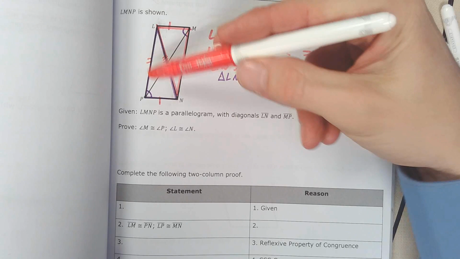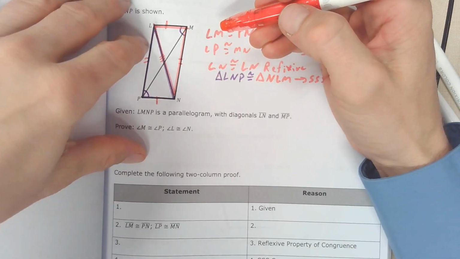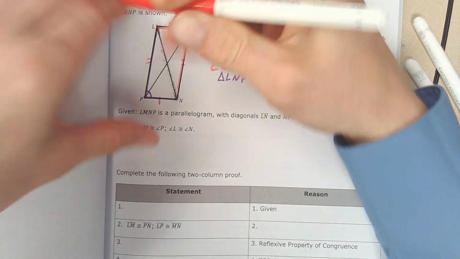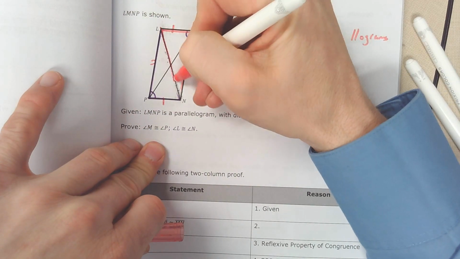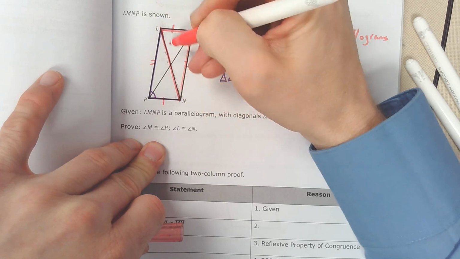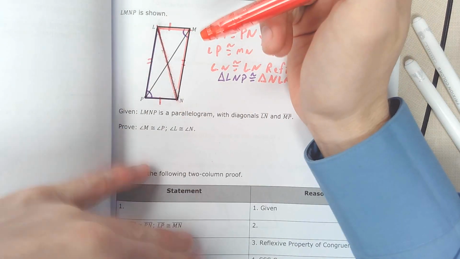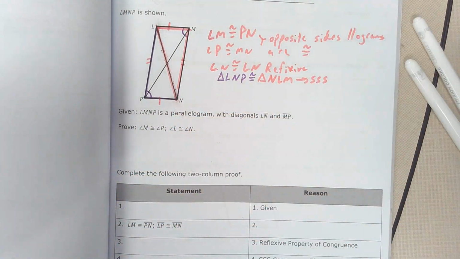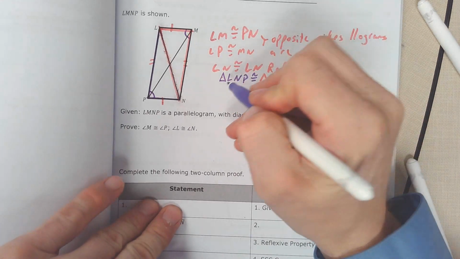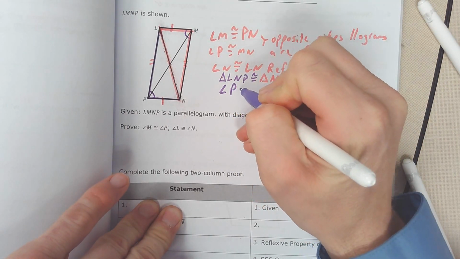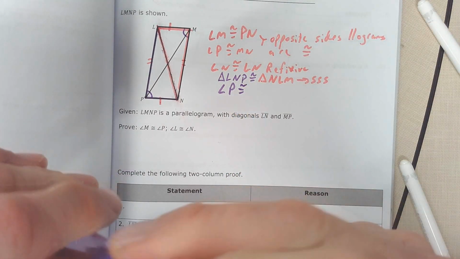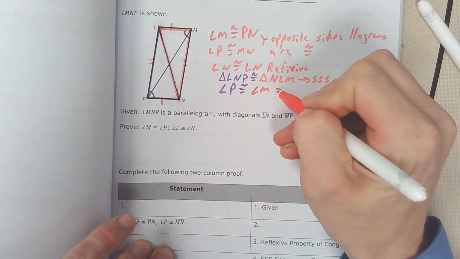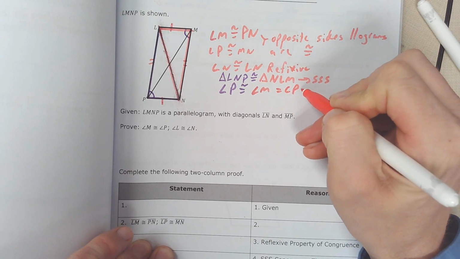Now I'm going to erase this so that you can see all this stuff here. Because these two triangles are congruent, I can say that angle P is congruent to angle M, because they are corresponding parts of congruent triangles.